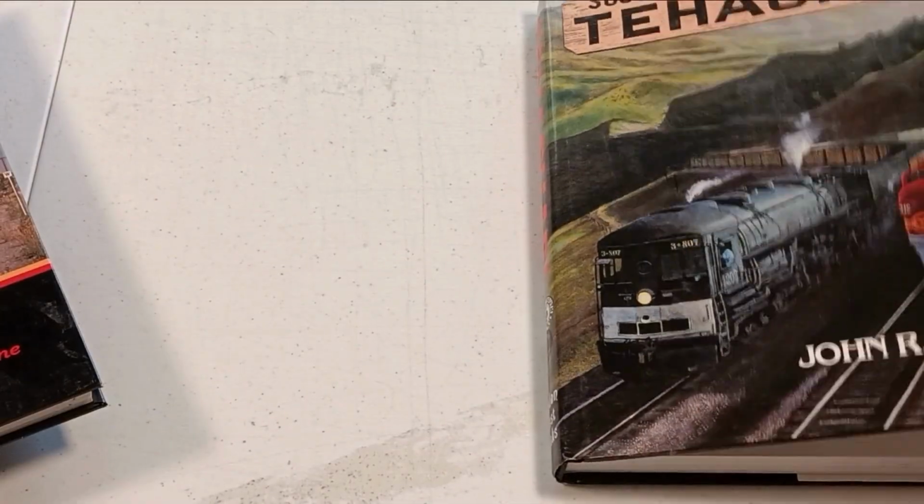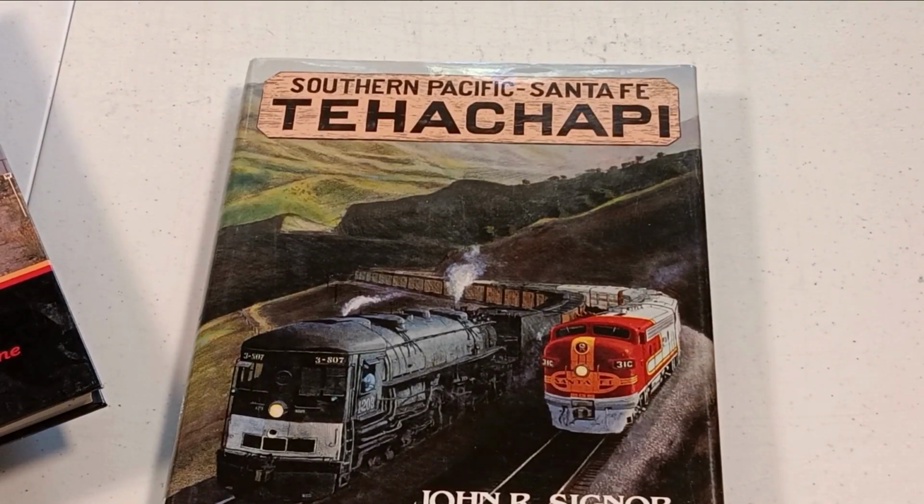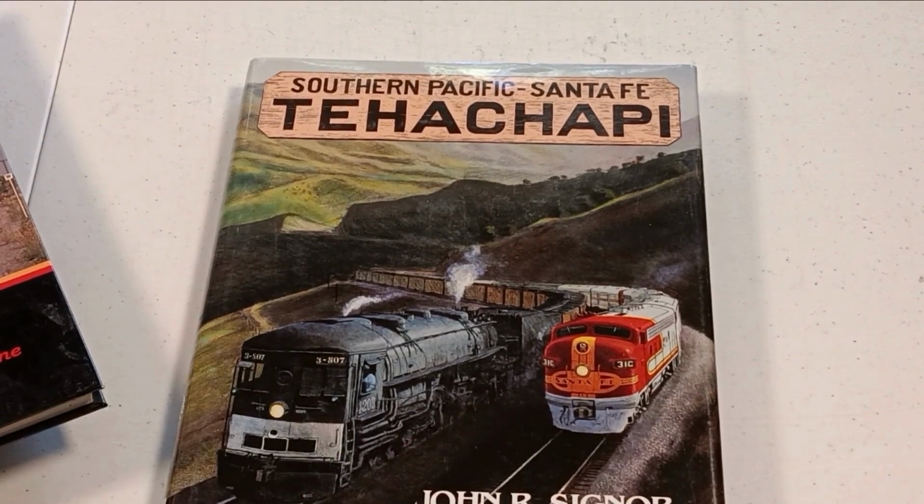Don't forget books on routes. Here's a book on the crossing of the Southern Pacific and Santa Fe over the Tehachapi Mountains. I also have books on SP's Salt Lake Division, the Shasta Division, and the railroads over Donner Pass. A lot of times, if you pick up books on routes that feed into the area where you're modeling, that can actually help, because the trains you're seeing there would eventually come across your division.